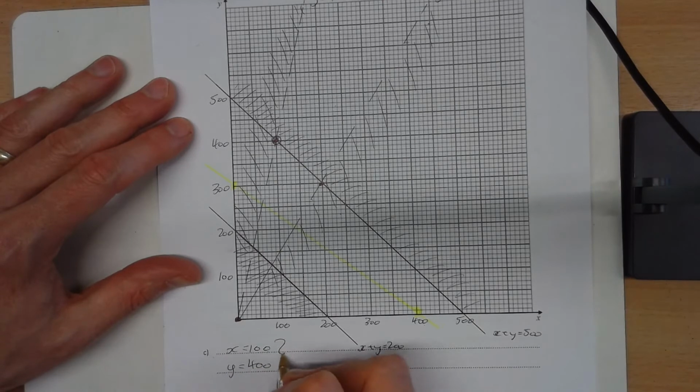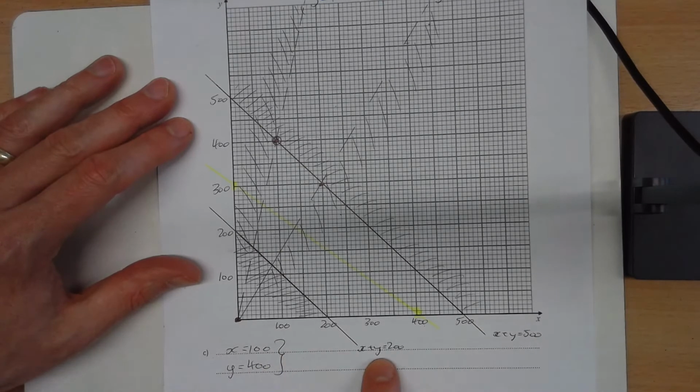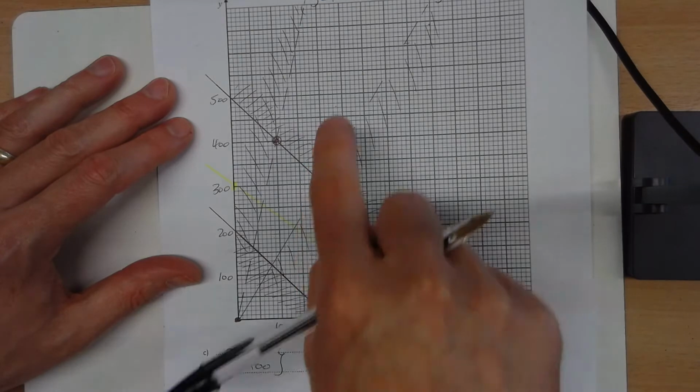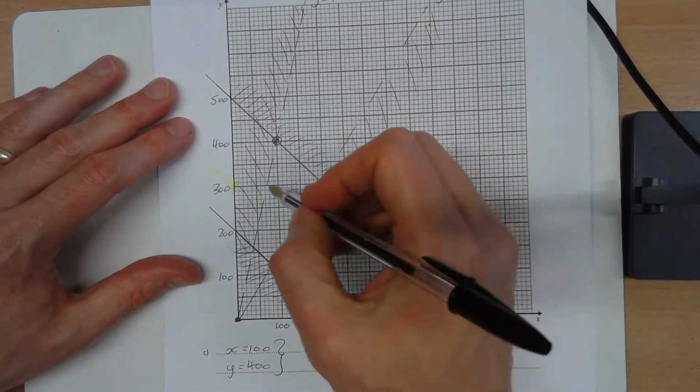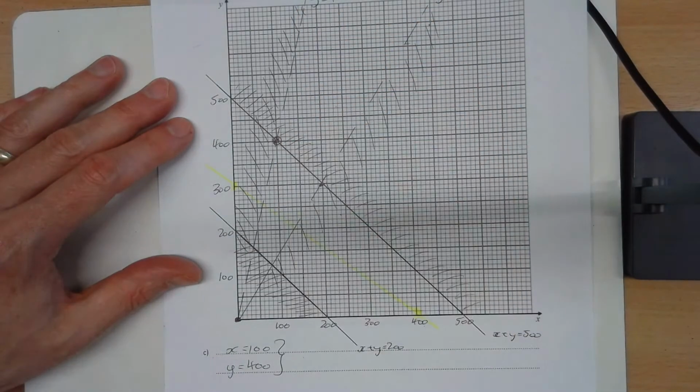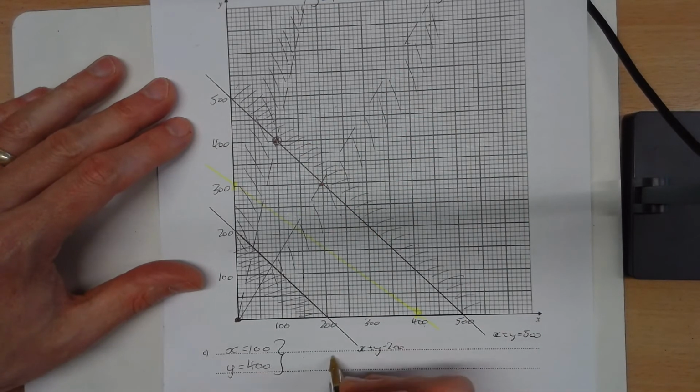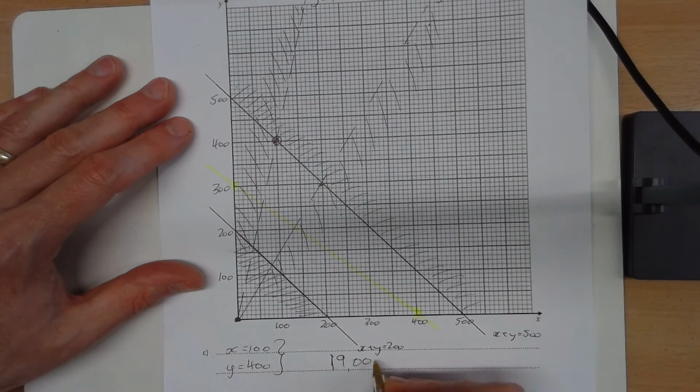And if you had that, it satisfies each of these criteria here. Now I did a dotted line there because it said between, but actually on the line there works. And if you had that, then that would be a profit of 19,000 pennies, so £190.